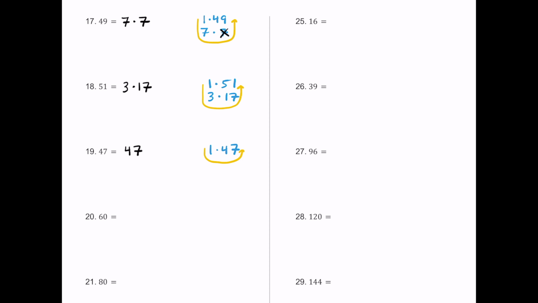For number 20, we have 60, so that actually breaks into 2 times 2 times 3 times 5. And so for 60, I'm going to start with 1 and 60. I do see a 2 here, so 2 times 3 is 6, and 6 times 5 is 30. Hopefully that makes sense. 2 times 30 does equal 60. Is there a 3 here? There is a 3. So the rest of the numbers are 2, 5, and 2. So 2 times 5 is 10, 10 times 2 is 20. So 3 times 20 also gets you 60.